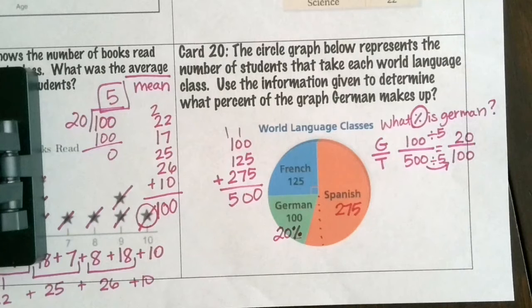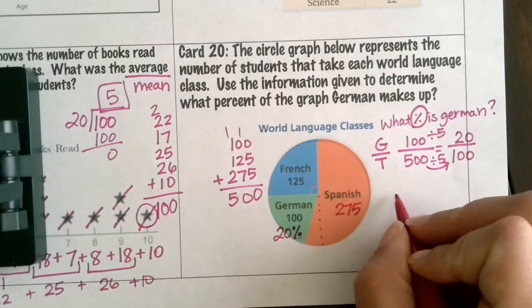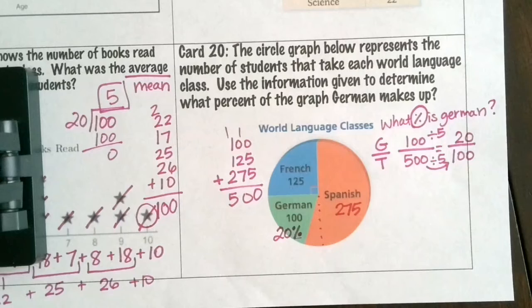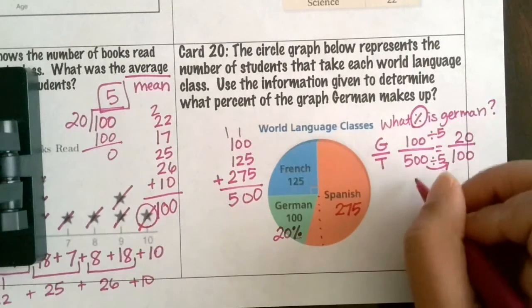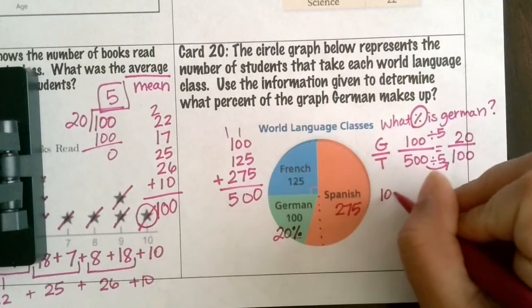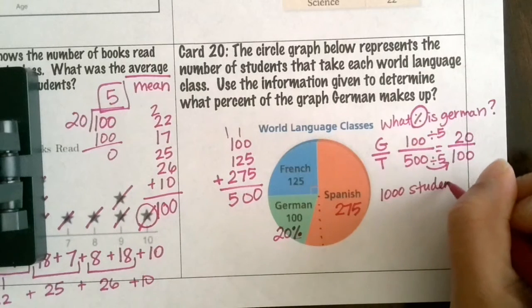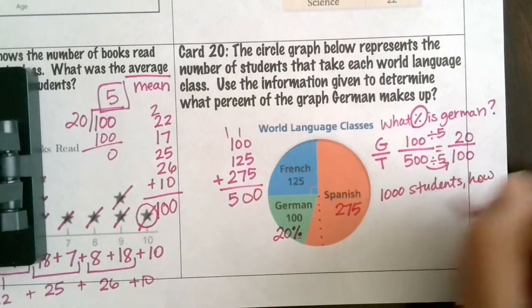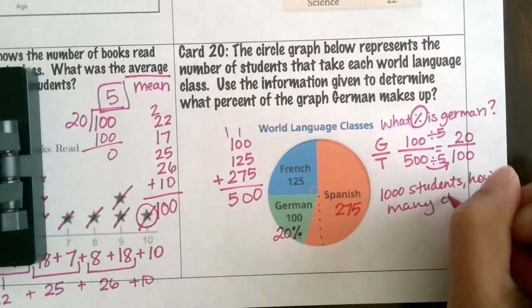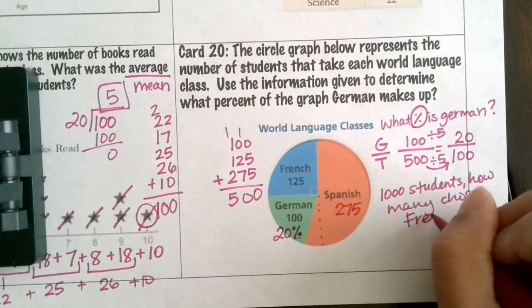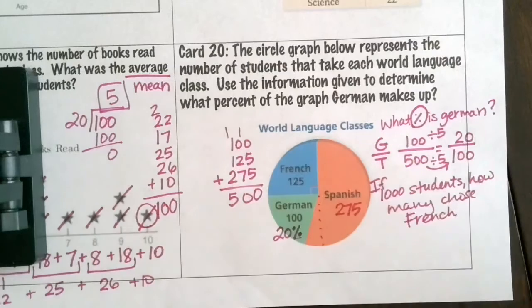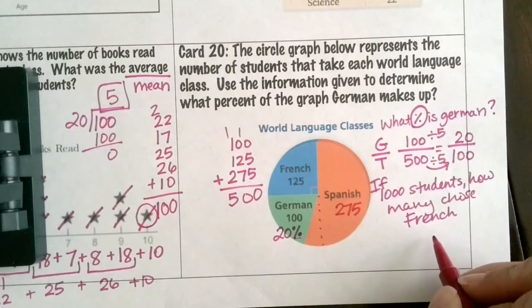have German class. Or they could also give you a question that says, like, if I had all the percentages here, they could ask you if 600 students were surveyed, or if 1,000, let's do that. If 1,000 students were surveyed, then how many chose French? Okay, that's making a prediction or inferencing. We've done that before, and there's one like that on your Google Slides.